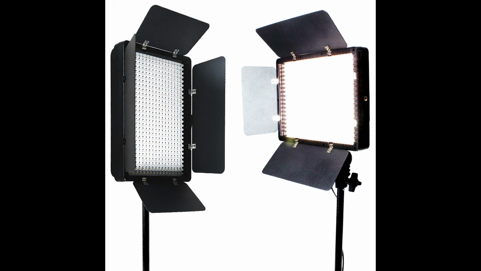We're now looking at portable LED lights on stands. The positionable flaps are called barn doors, and these allow us to both feather and sculpt the light for portrait photos and also videos. LED lights are both affordable and versatile.